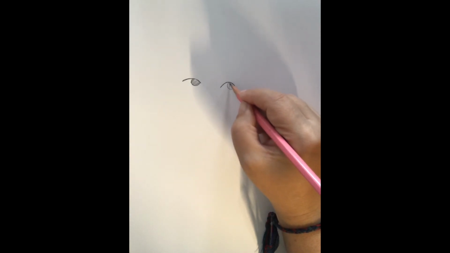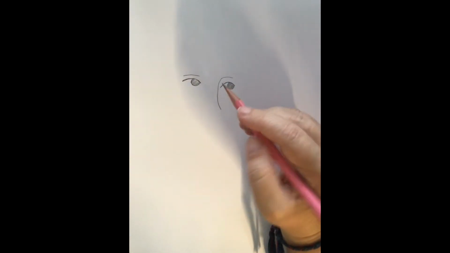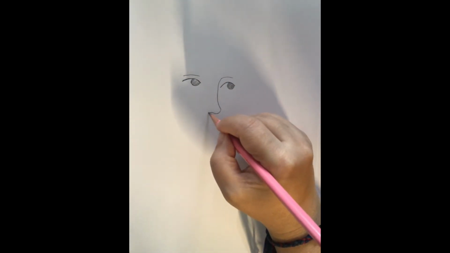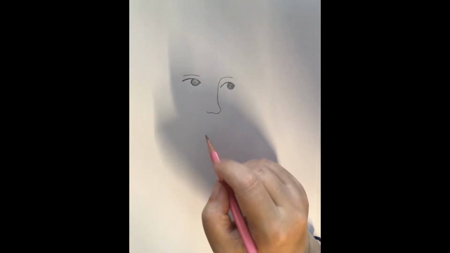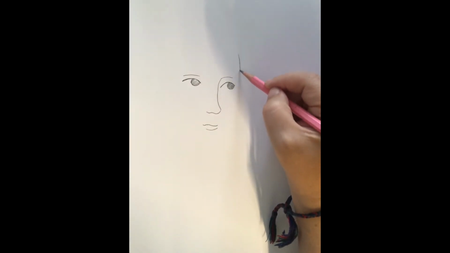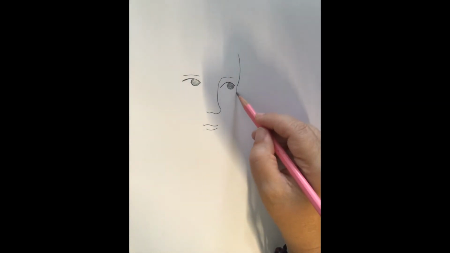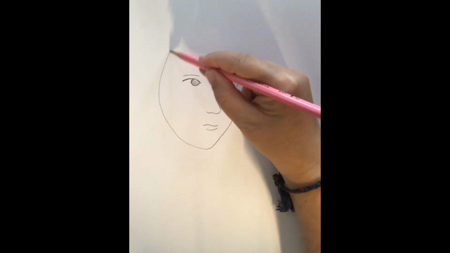Just like with our Mona Lisa drawing. And then I'm going to put in a line like that, and a line like that. And I'm going to come down like that, and curve down and around. And then she has a little bit of a smile. And I'm going to make a line like that, and then a curved line like that. And then I'm going to curve it back up and around.